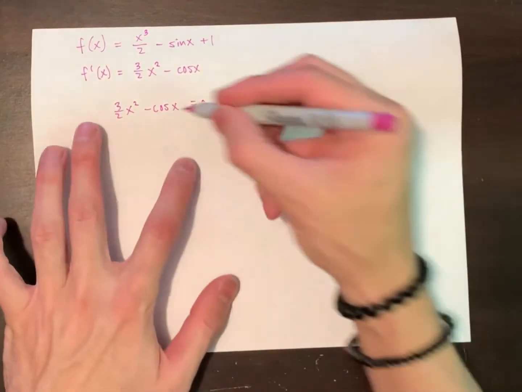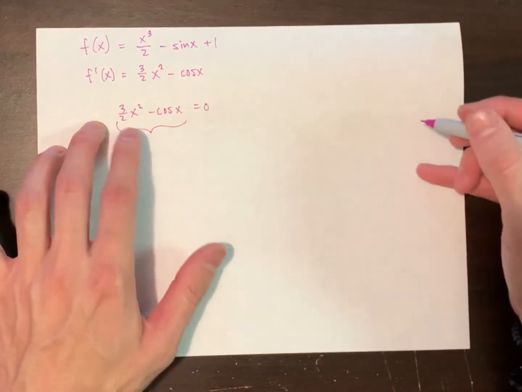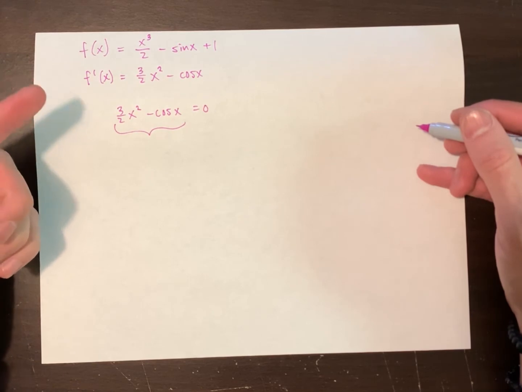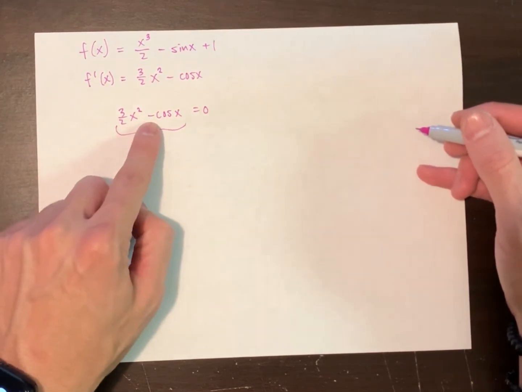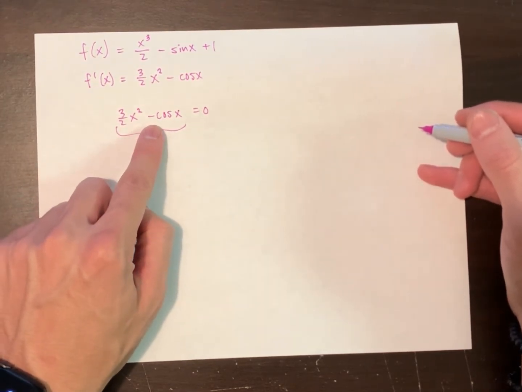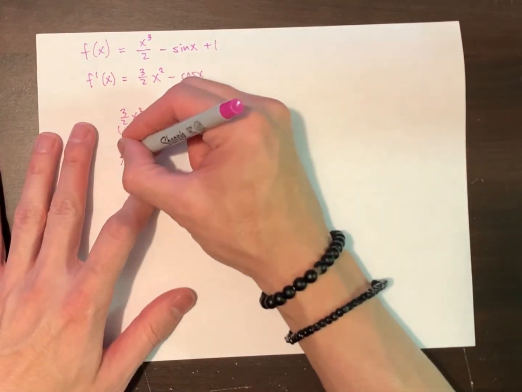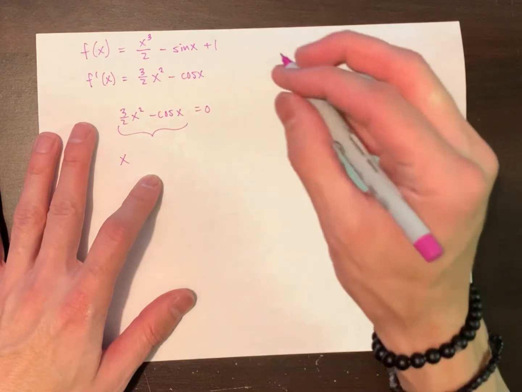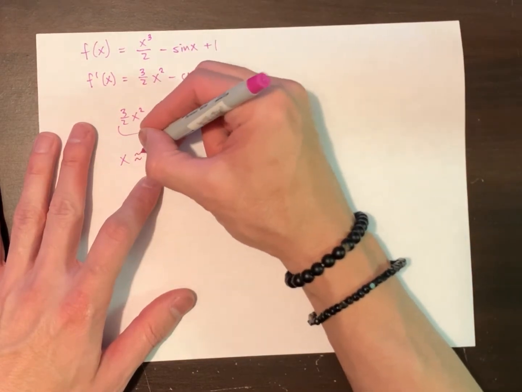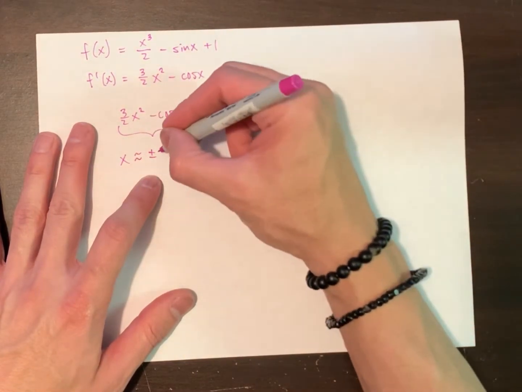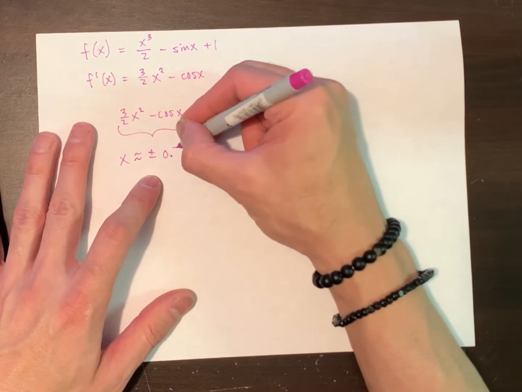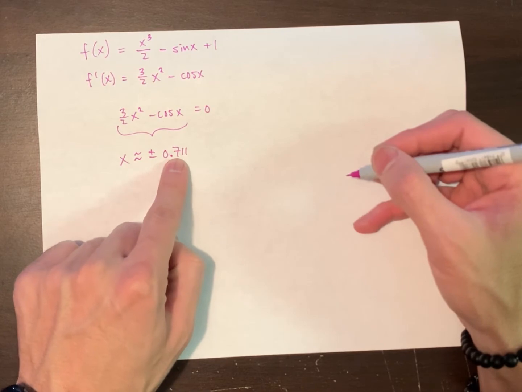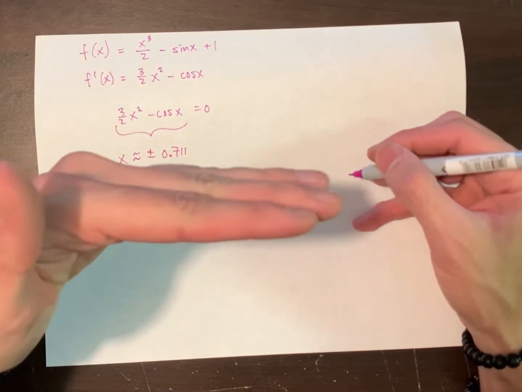So what we can do is on Desmos, we can graph that equation, which is going to give us a graph, and then we consider the x-intercepts of this graph. And I would recommend that we graph in radians. So per Desmos, if you graph this in radians and you look at the x-intercepts, they are about plus or minus 0.711. So this is where the derivative is horizontal.